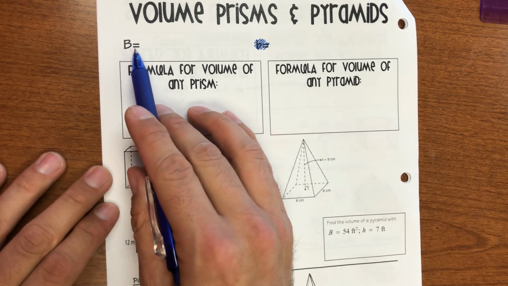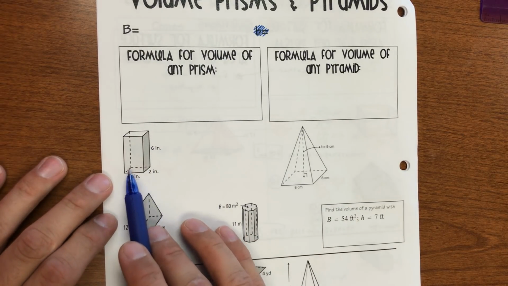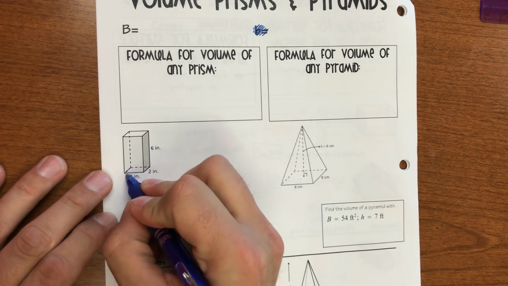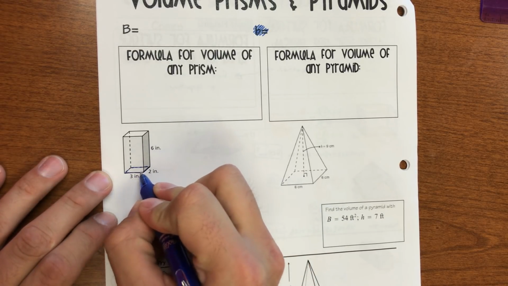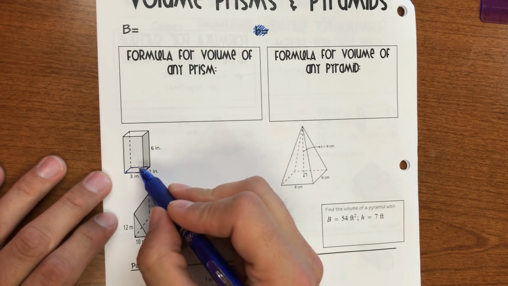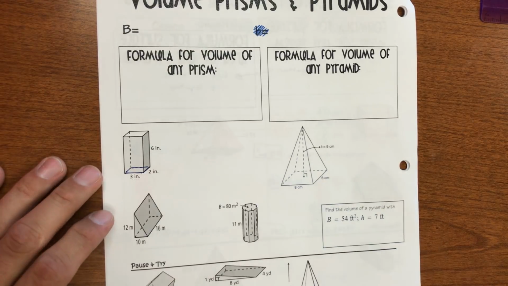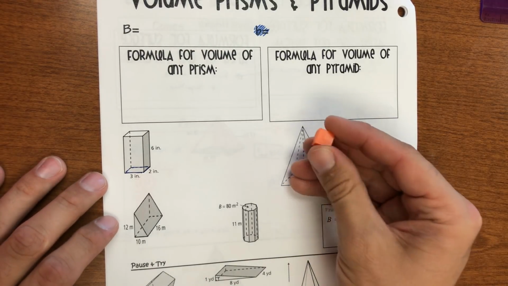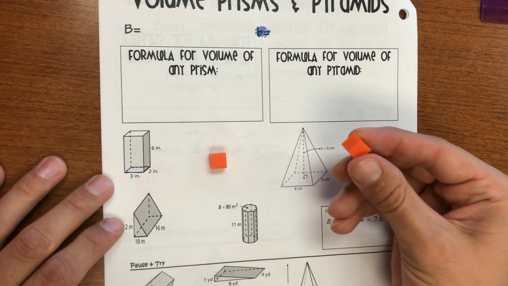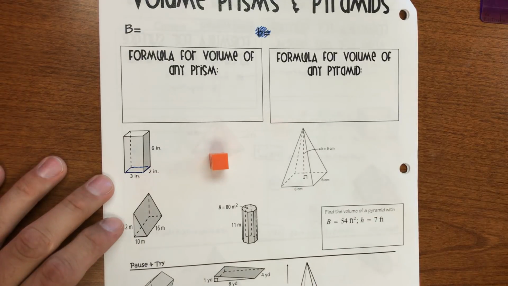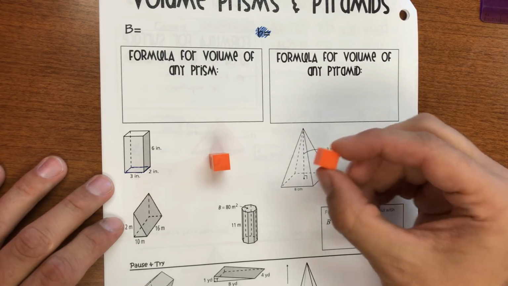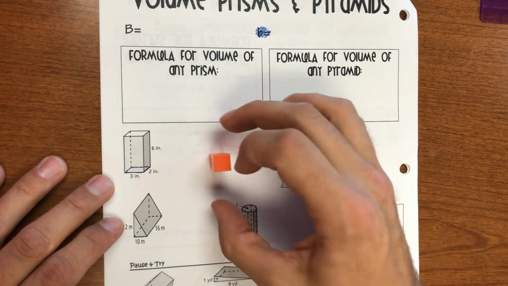So for right now, ignore big B right here, and I just want you to look at this shape. When I look at this shape, the first thing I see is I've got this rectangle on the bottom. And my prism, this rectangular prism, is made up of a whole bunch of those rectangles stacked on top of each other. It's kind of like if I were to take this centimeter cube, and then I take another centimeter cube, and I stack it on top, and I take another centimeter cube, and I stack it on top, and they're the same cube, they're the same shape, and I just keep stacking them on top of each other.